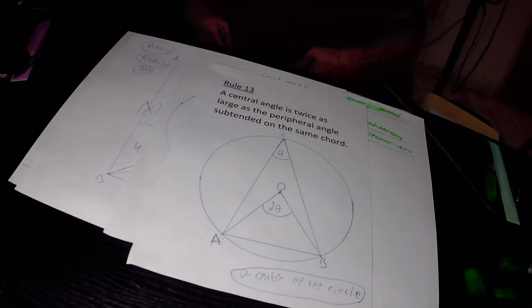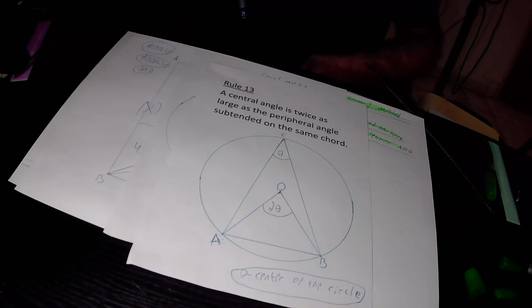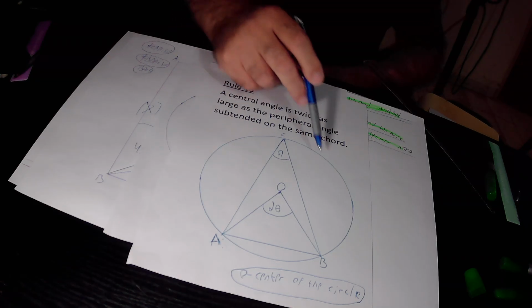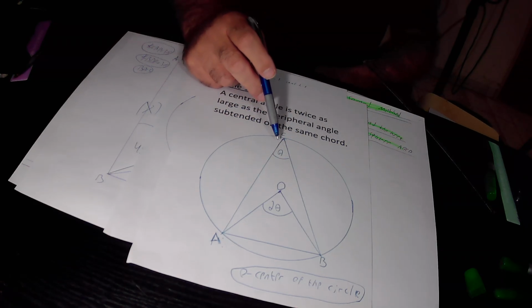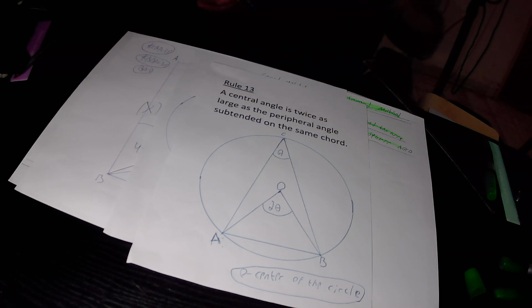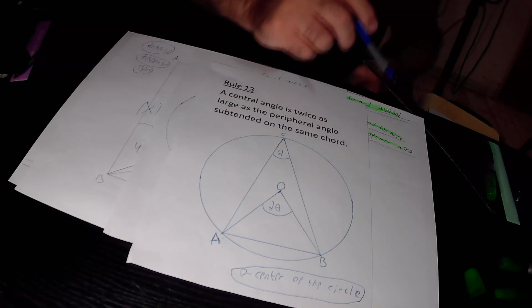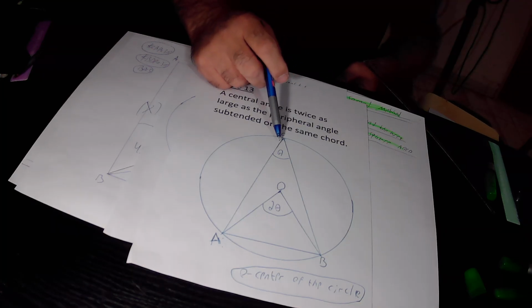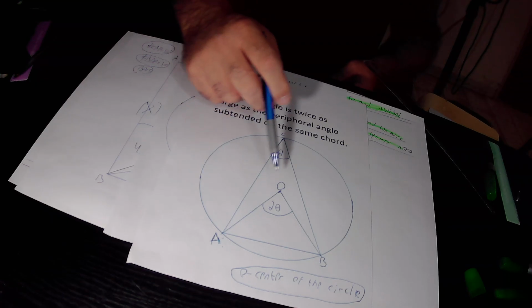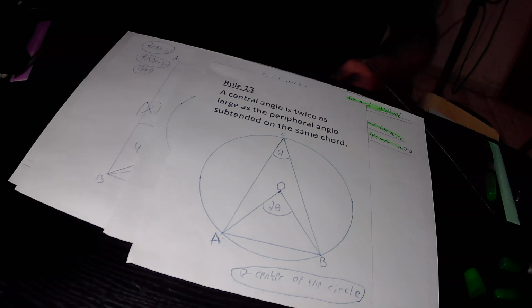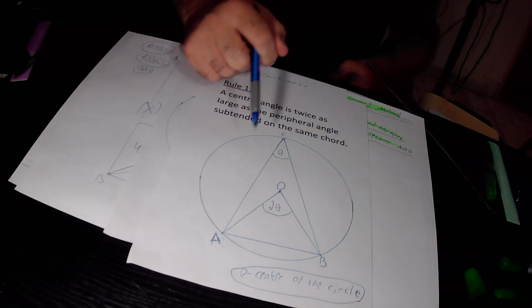The central angle is twice as large as the peripheral angle subtended on the same chord. In the moment we have a circle. This is peripheral angle ACB that lies on chord AB, and it equals 20 degrees in its size. And according to rule 13, central angle AOB, subtended on the same chord AB, must be twice as large as this peripheral angle ACB. This peripheral angle ACB equals theta, and therefore the central angle AOB must be equal to 2 theta. So the central angle is twice as large as the peripheral angle that subtends on the same chord.